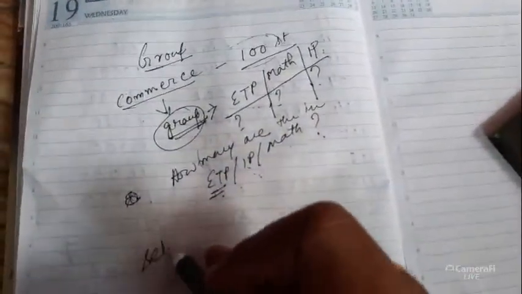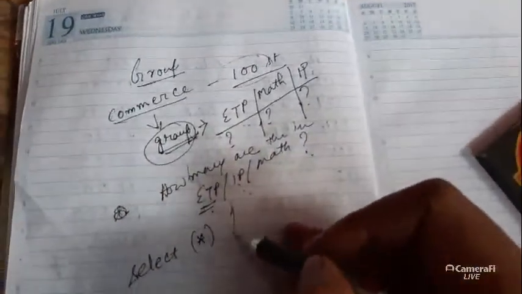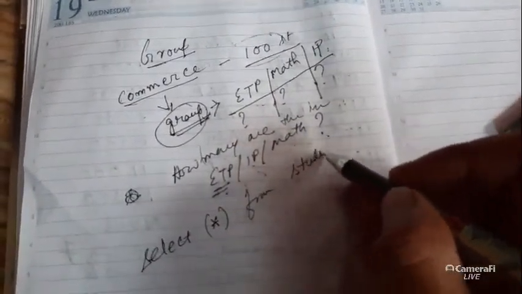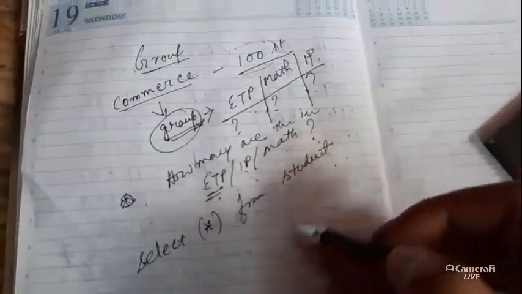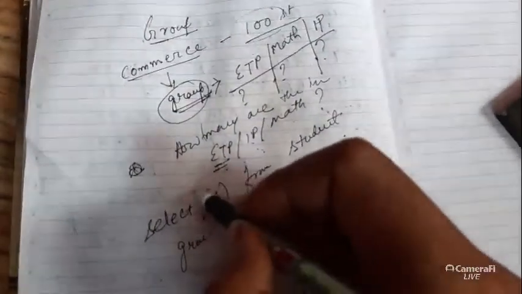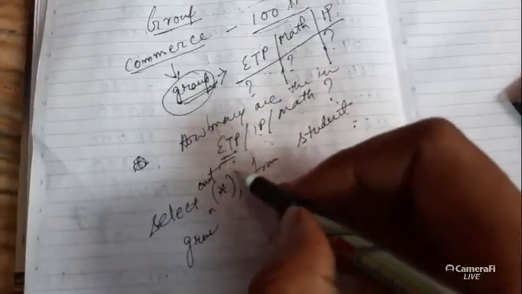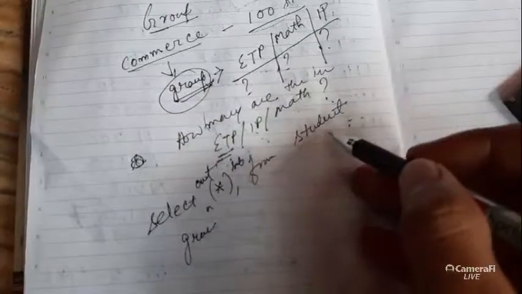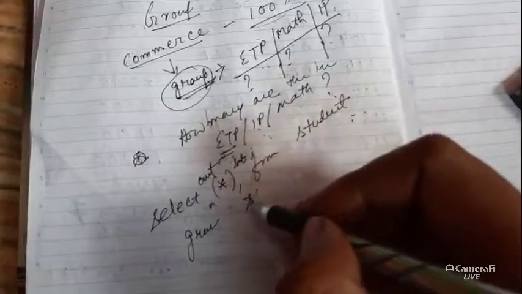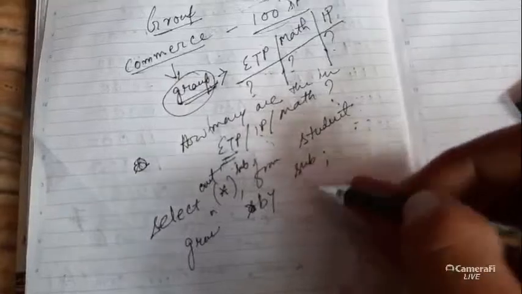So I will write it in this way: select star from, suppose your student table is there, select star from student, group by, sorry, select count star from student. You can mention the subject also: select count star comma subject from student, group by subject.